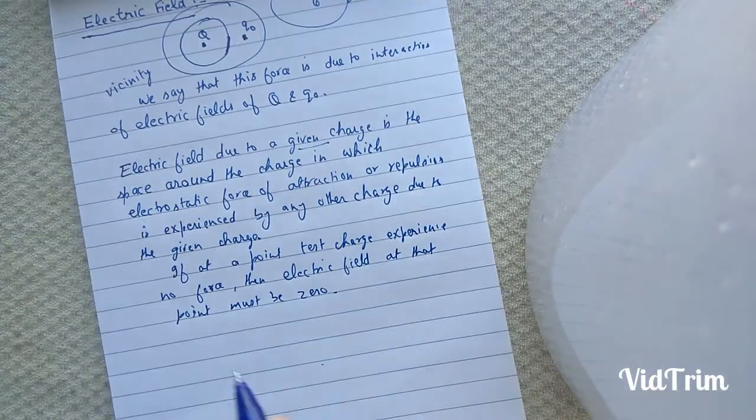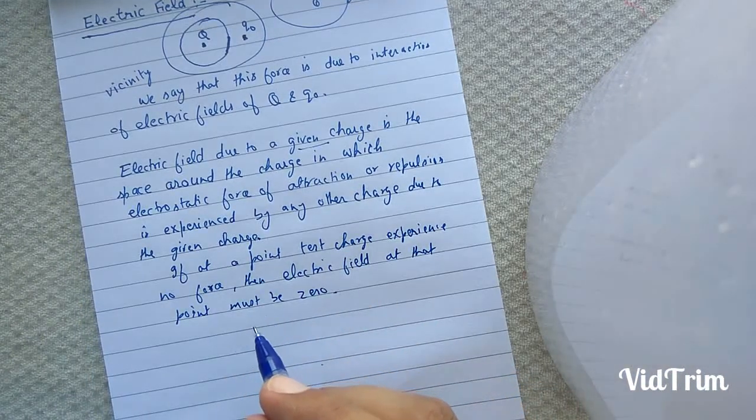The concept of electric field was first of all given by Faraday.